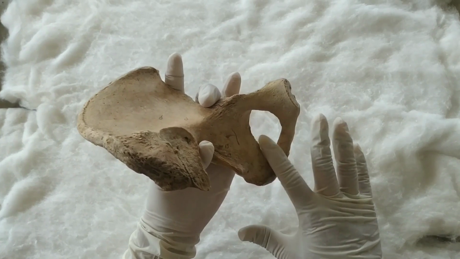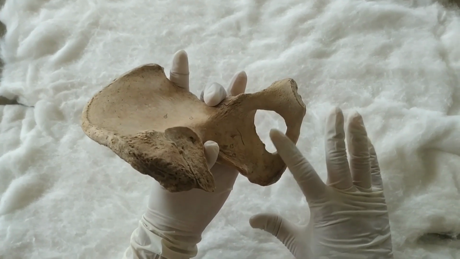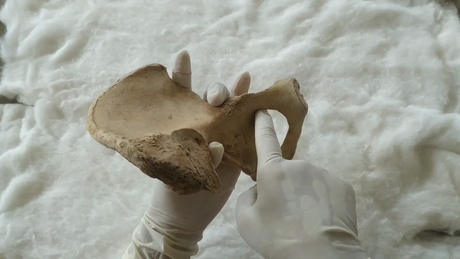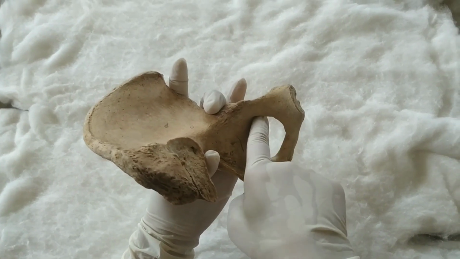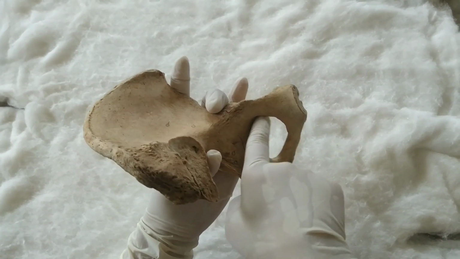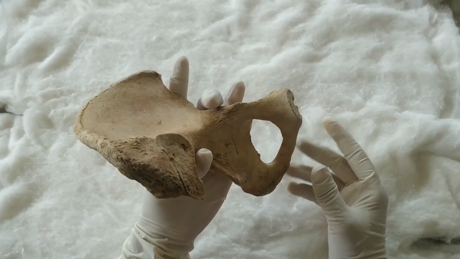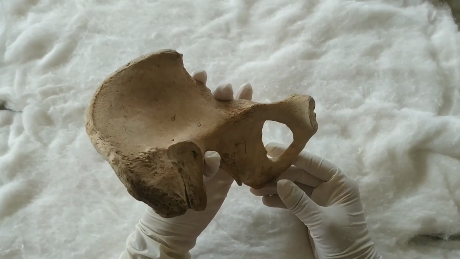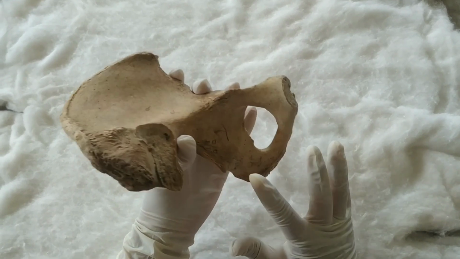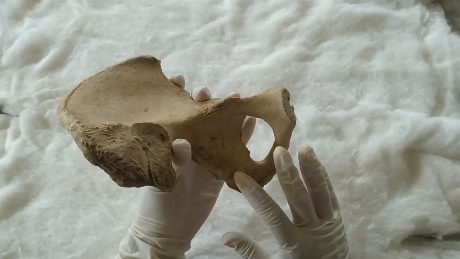This obturator foramina is covered by the obturator membrane except over the upper portion, which is known as the obturator groove, from where the obturator vessels and nerves pass. So we have completed the general features of the pubis and the general features of the ischium. Thank you.